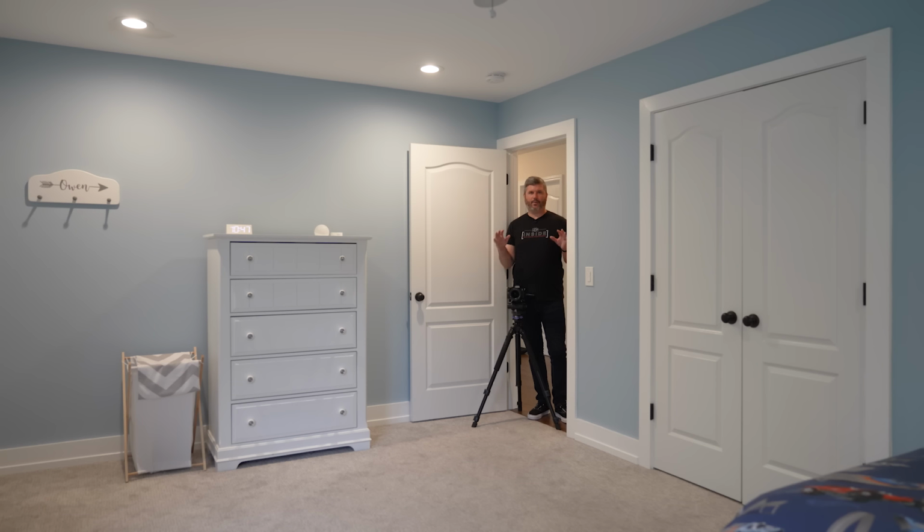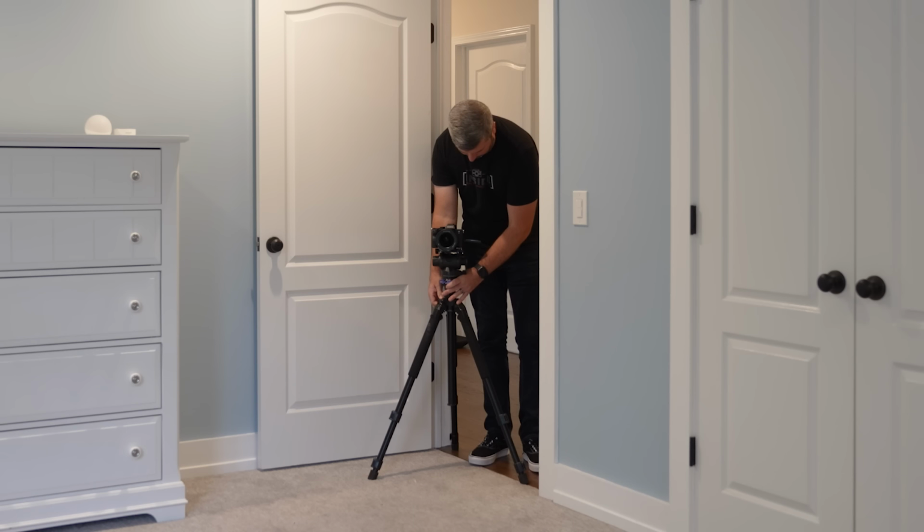All right, so let's set up our first shot here. As you can see again, my camera's about waist high here, but looking at the screen, I could probably raise it up a little bit more.